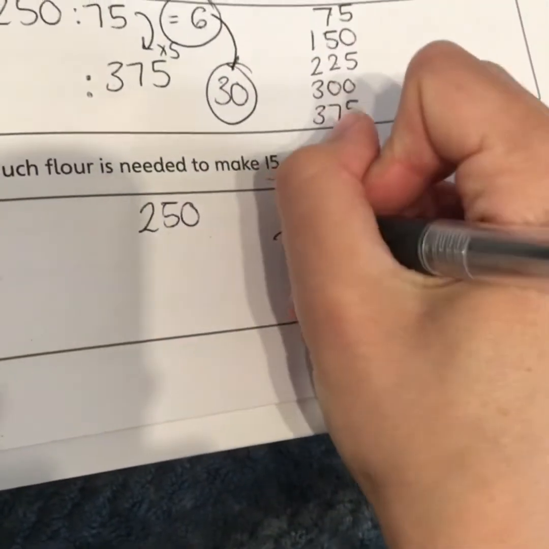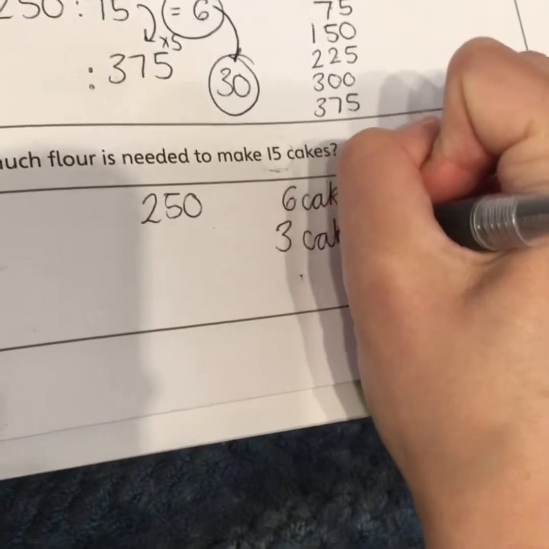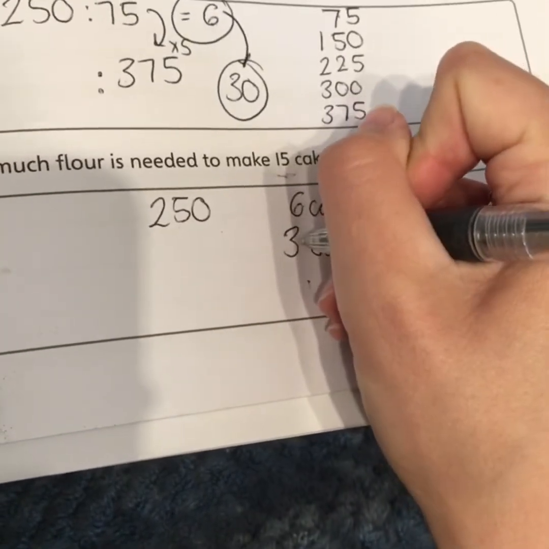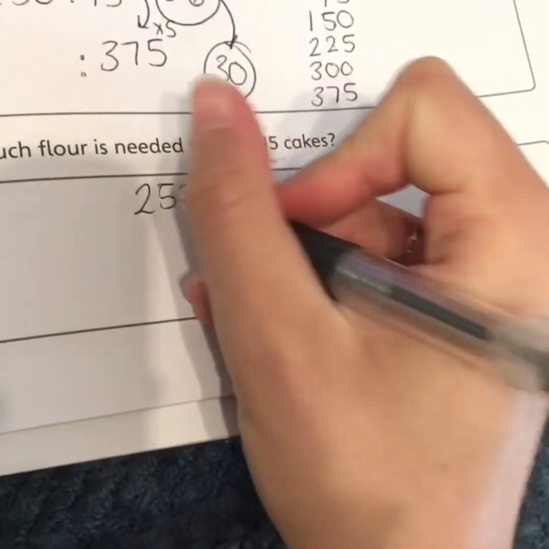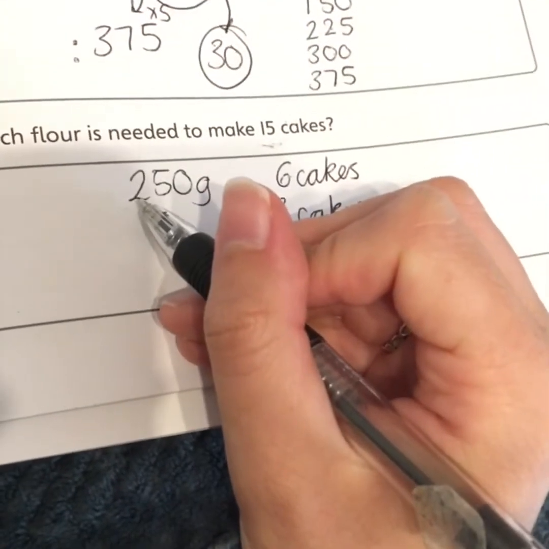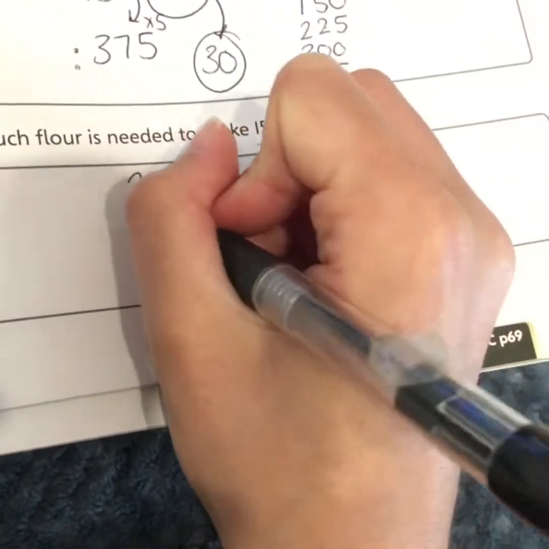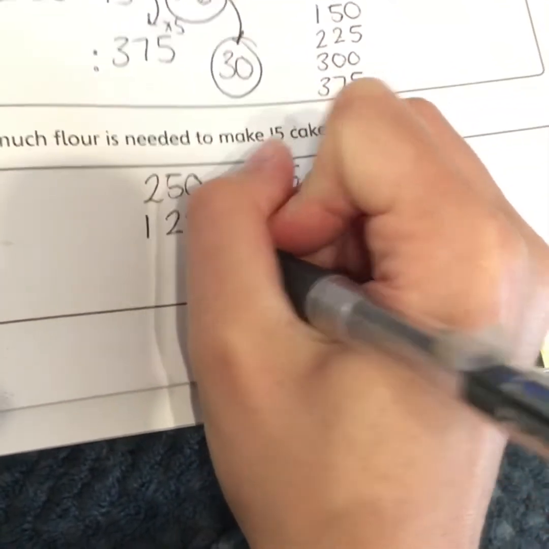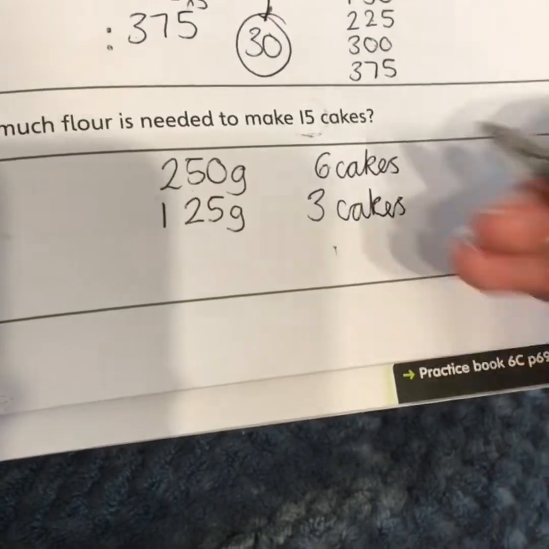So to make 3 cakes then, I've had to divide this by 2. So I need to divide this by 2. 200 divided by 2 is 100. 50 divided by 2 is 25. 125 grams makes 3 cakes.